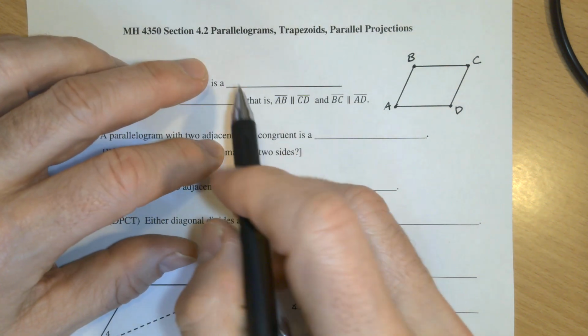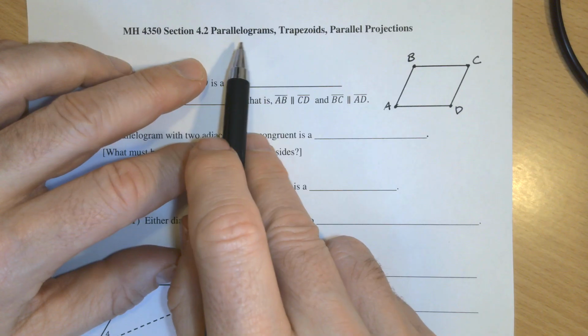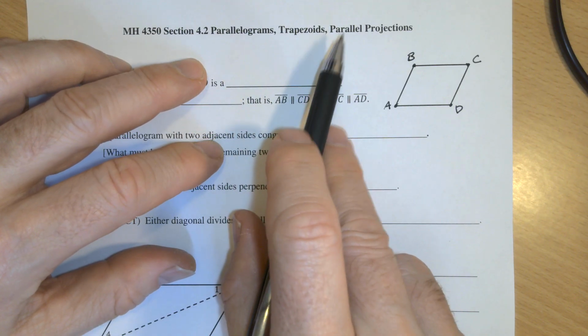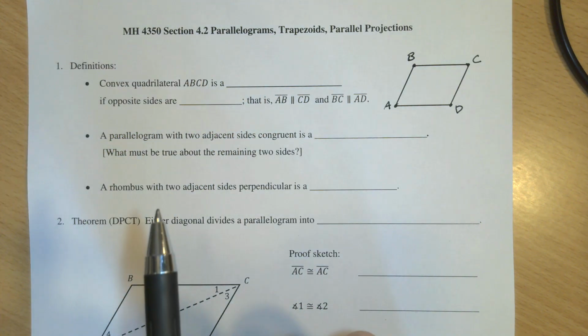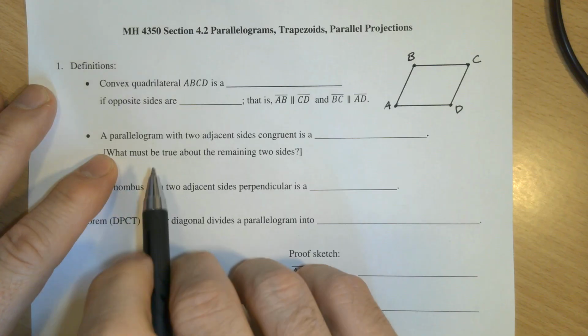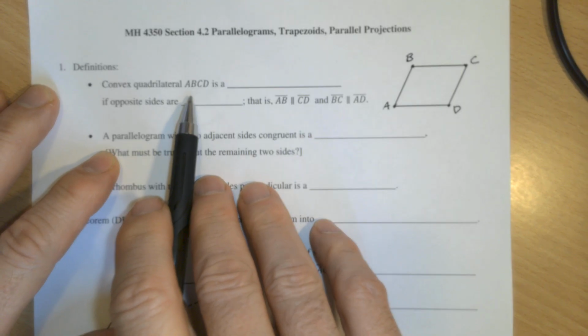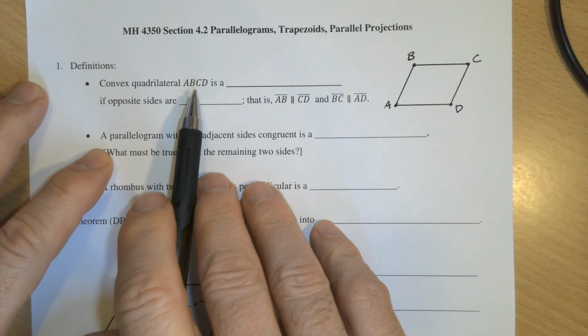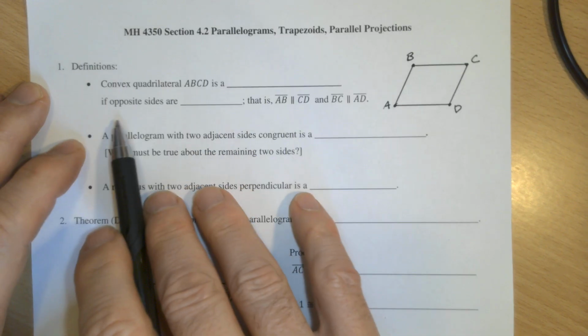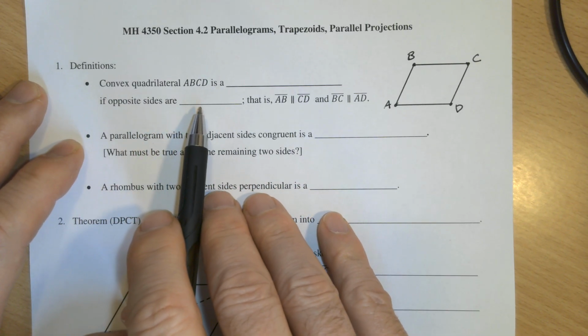In this section, we're going to talk about parallelograms, trapezoids, and a little bit about parallel projections. And we're going to start off with the definition. If we take a convex quadrilateral ABCD, it is a blank if the opposite sides are blank.